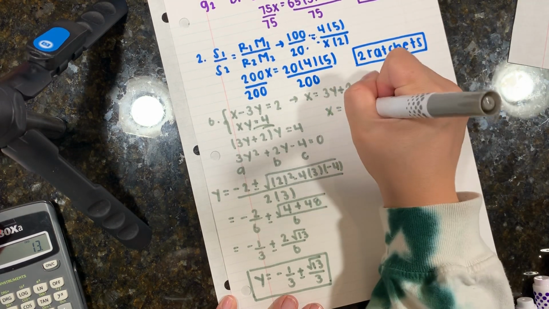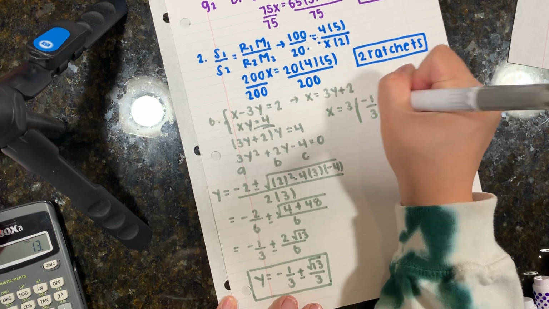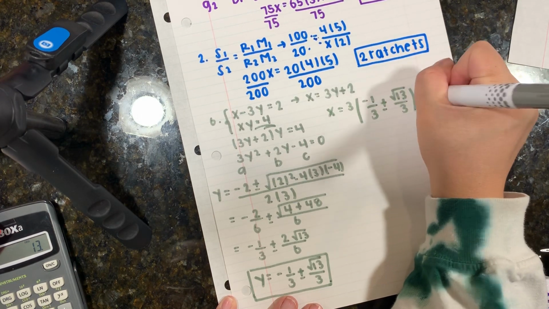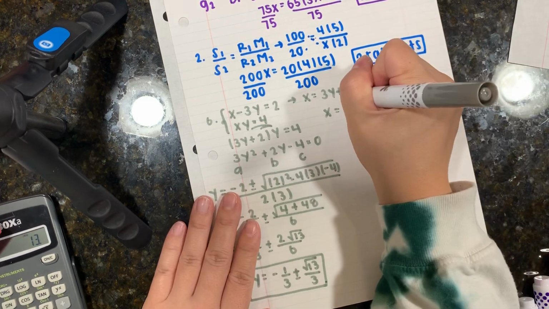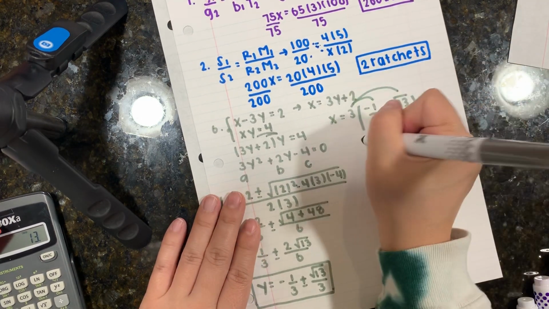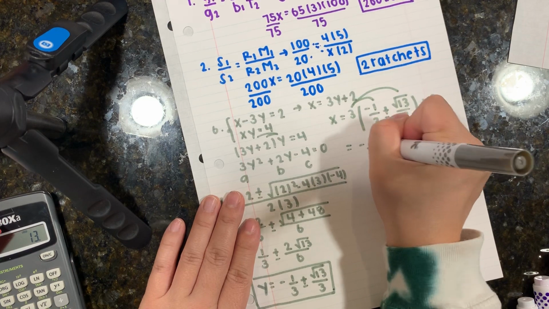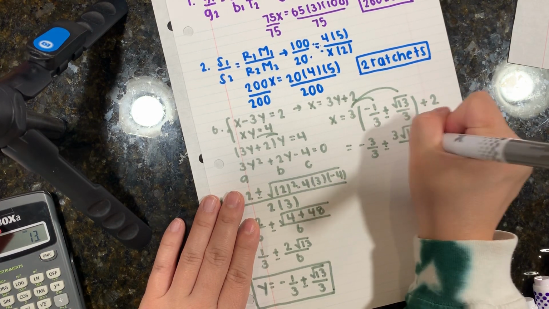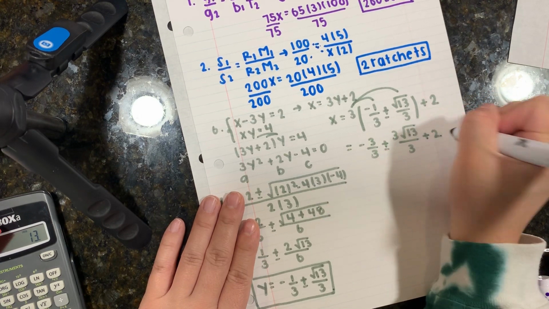That would be 3 times (negative 1/3 plus or minus the square root of 13 over 3) plus 2. Now if you distribute this 3, that would be negative 3 over 3 plus or minus 3 root 13 over 3, plus 2.